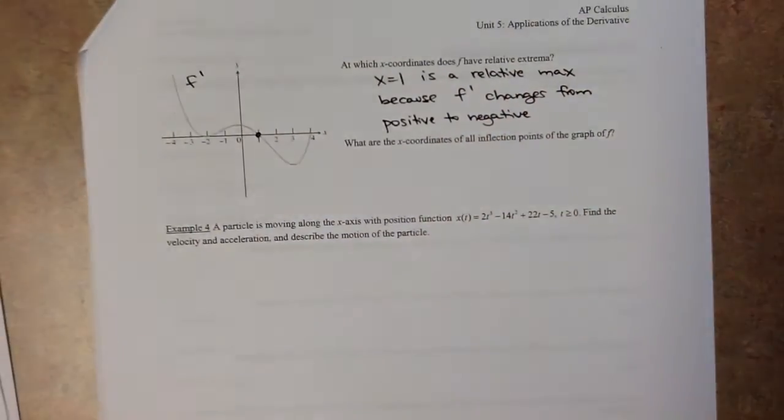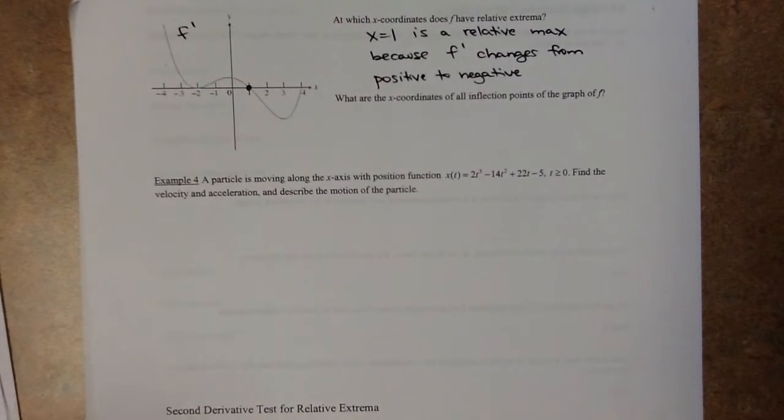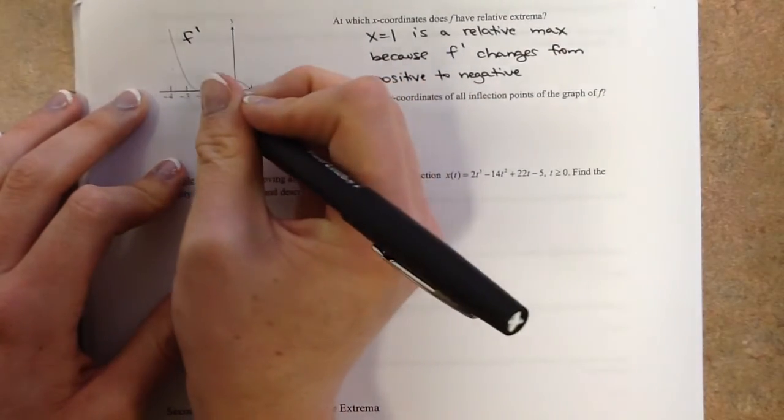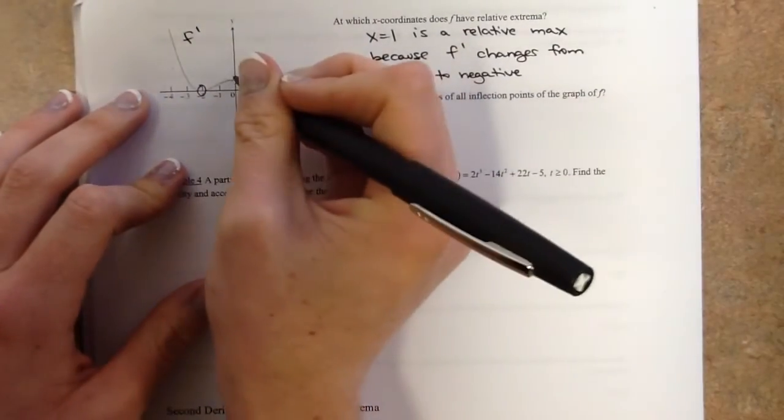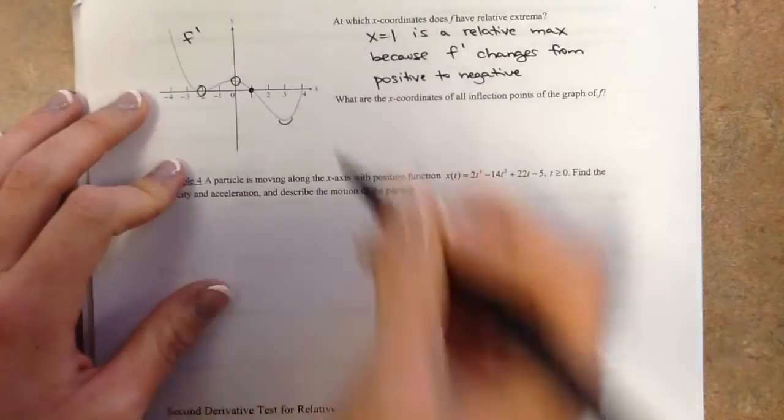Okay, and then last one, this is an important one too. What are the x coordinates of the inflection points? Well, inflection points happen whenever f prime changes from increasing to decreasing, because that's when the concavity changes. So again, whenever f prime changes from increasing to decreasing, that happens here, here, and here.